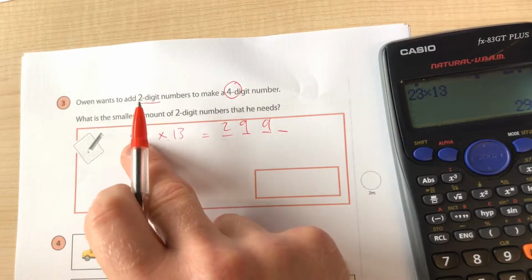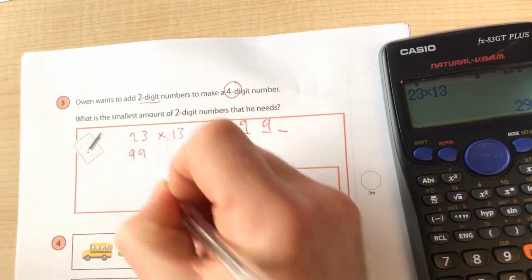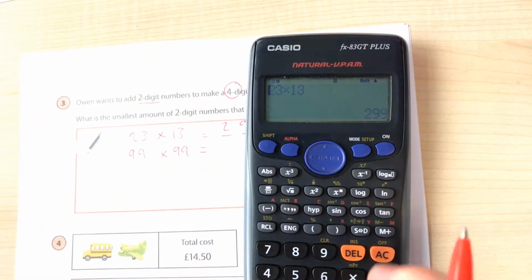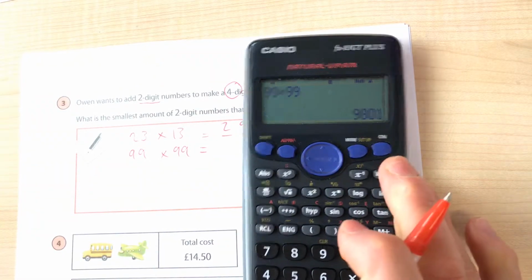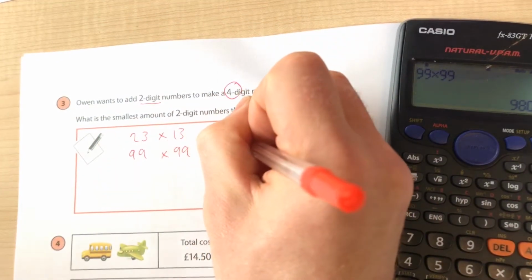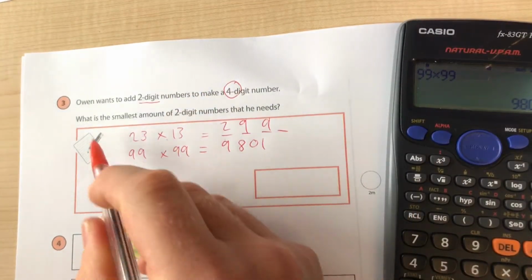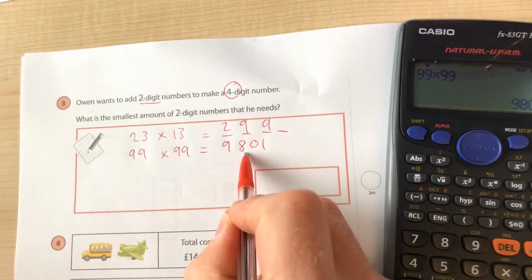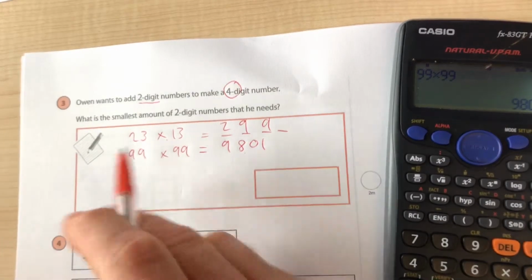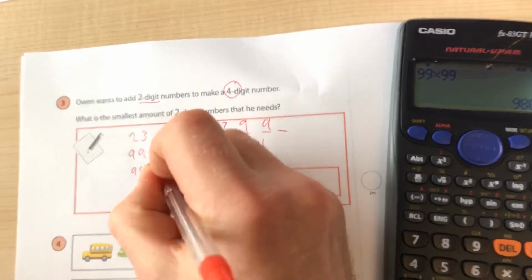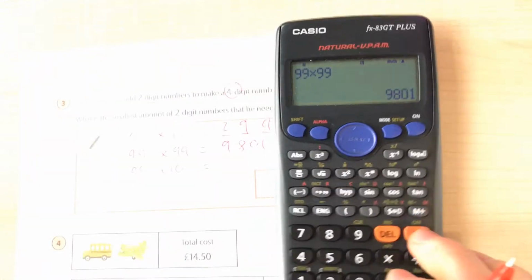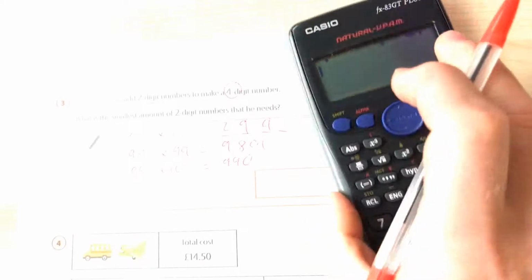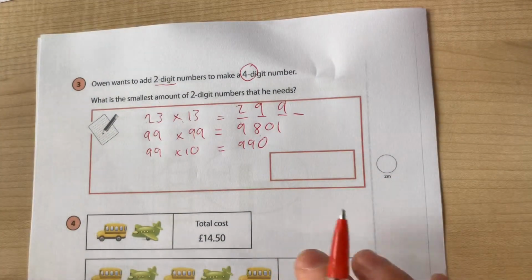So let's think about what is the biggest 2-digit number we can make. Well, 99 is. So if I done 99 times 99, let's try that. And now we've got a really big number, 9,801. But the question does say, what is the smallest amount of 2-digit numbers that he needs? Well, 99 times 99 is going to be too big. So we could try 99 times 10, which is 990. Well, we know that's a little bit too small.